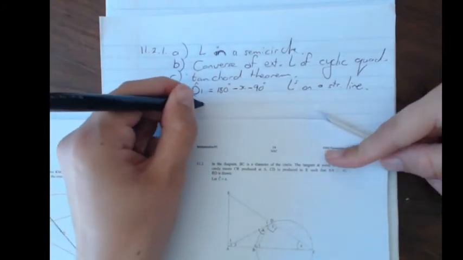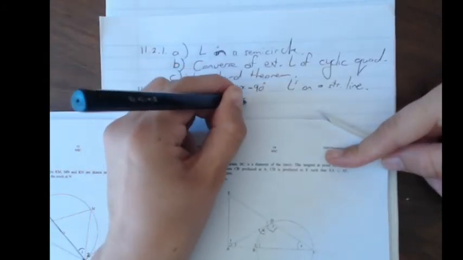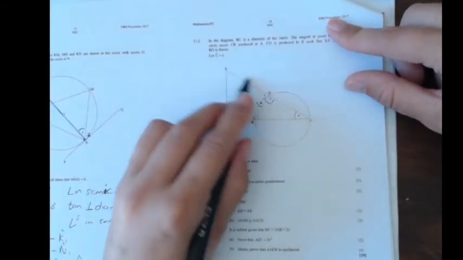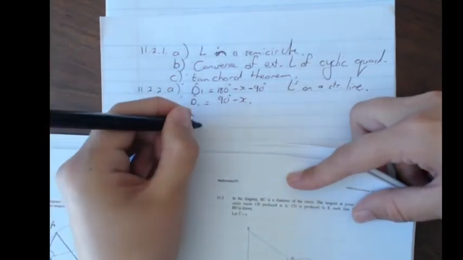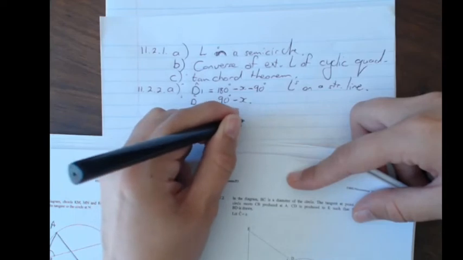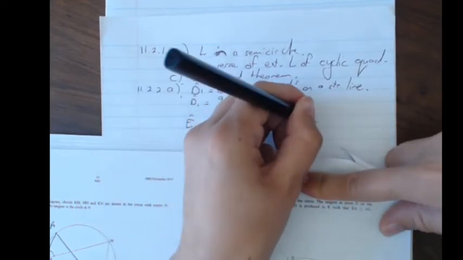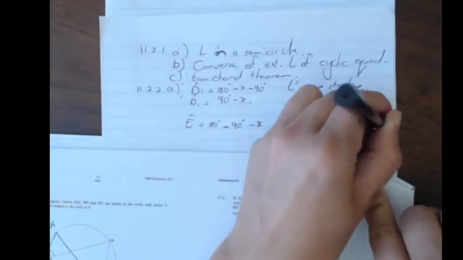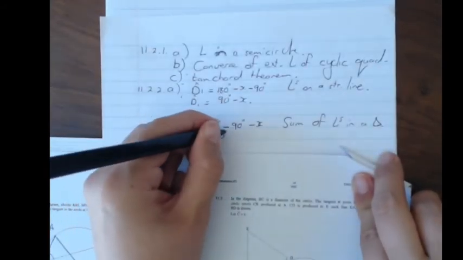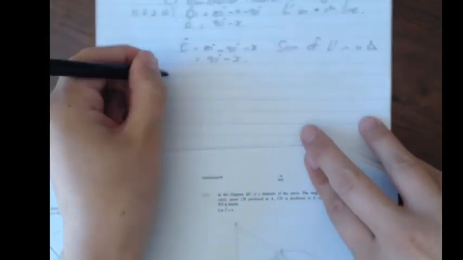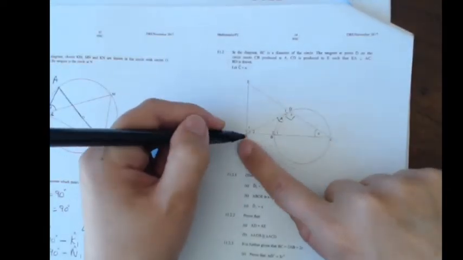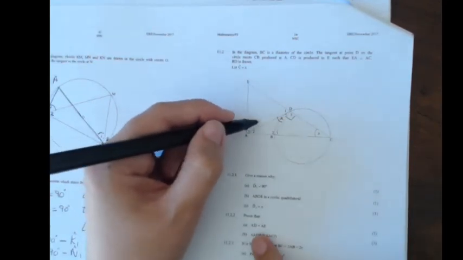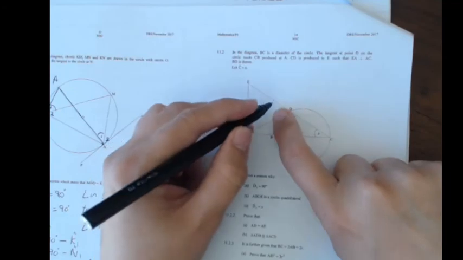So D1 is going to be 180 minus 90, which is 90 minus X. And E, sum of angles in a triangle, is E plus 90 plus X. So E is 180 minus 90 minus X as well, sum of angles in a triangle, and also 180 minus 90 is 90 minus X. So there I have it, that D1 is equal to E, and if those two angles are equal, then those two sides will be equal.